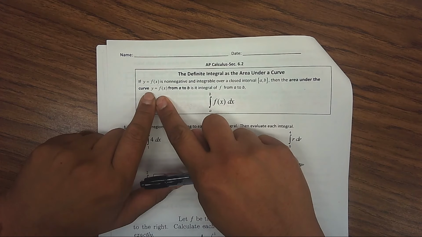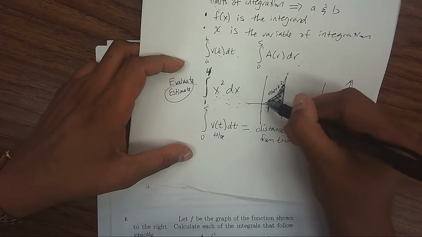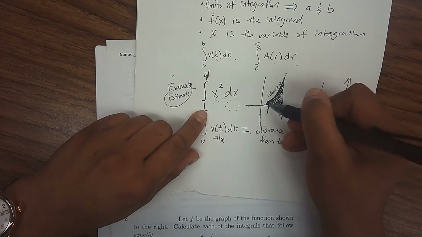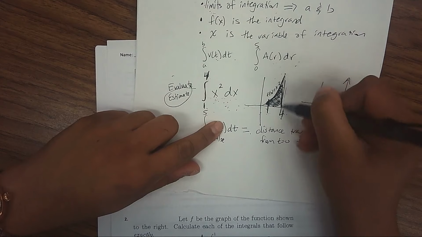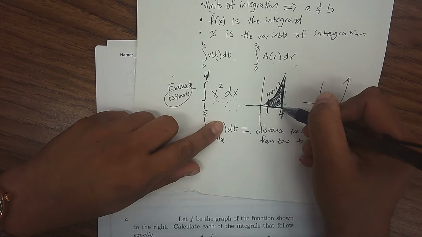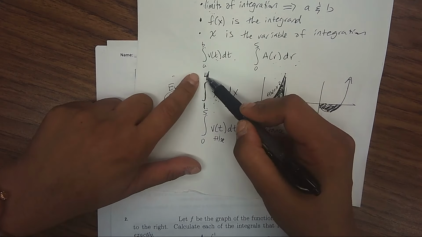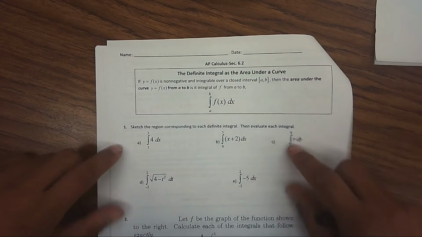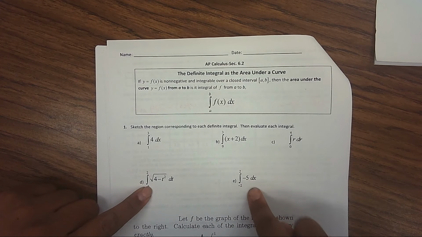Let me remind you, one of your boundaries is the function. I just did it here. Another boundary is a vertical line at x equals 1. Here's my vertical line. My third boundary is x equals 4, and the x-axis is always a boundary. So we've got the function, the lower limit of integration, the upper limit of integration, and the x-axis as a boundary. All right, now I want you to do number 1 for homework, A, B, C, D. E is kind of interesting, so try E.